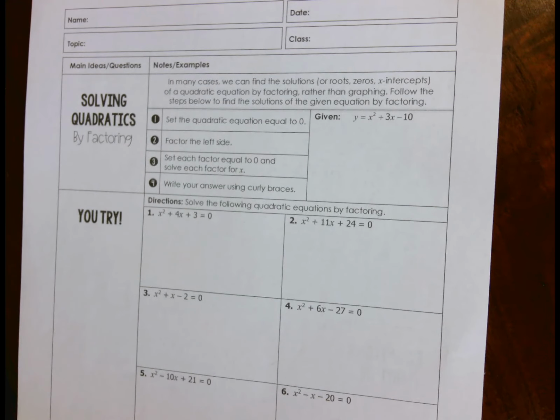Last week at the tail end of our examples and videos, I talked about solving quadratics, talked about looking for a root or a solution or a zero or x-intercept, whatever you want to call it, and how we can graph those to find that x-intercept.